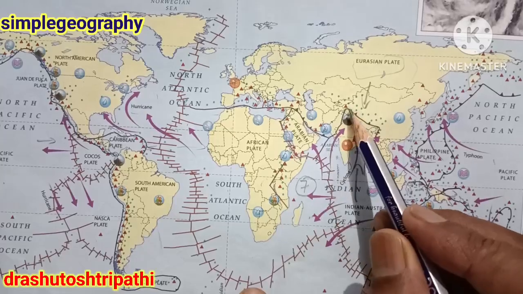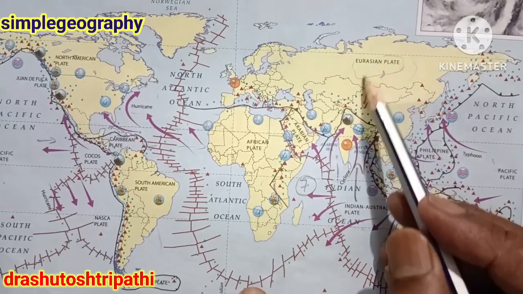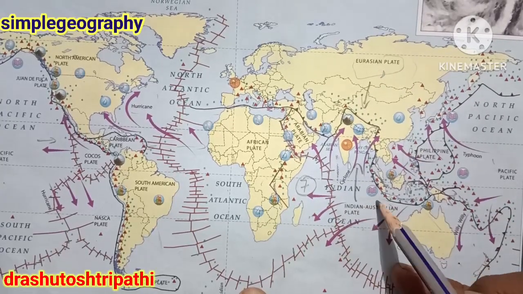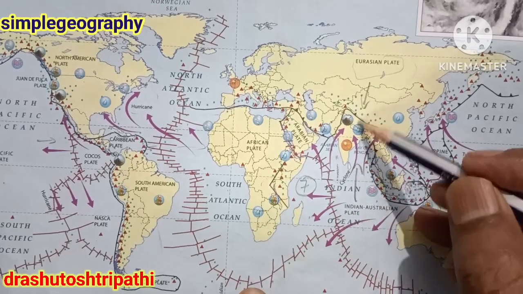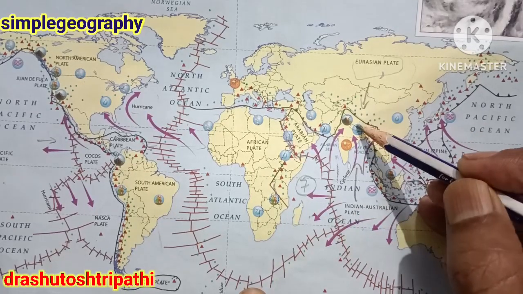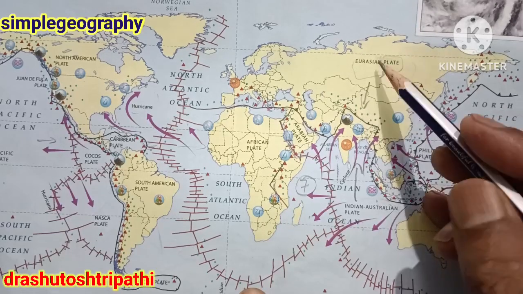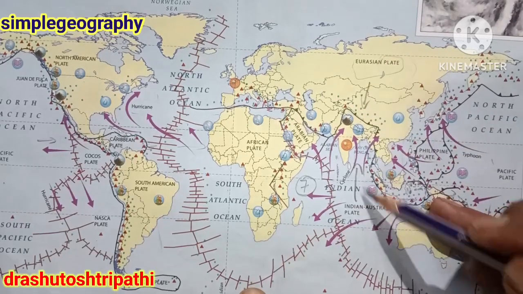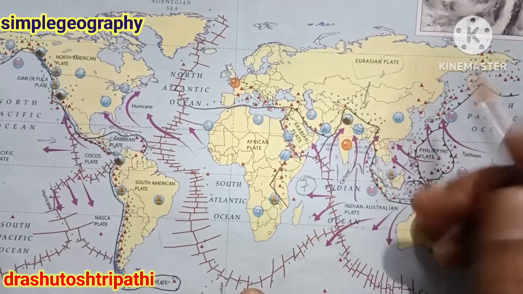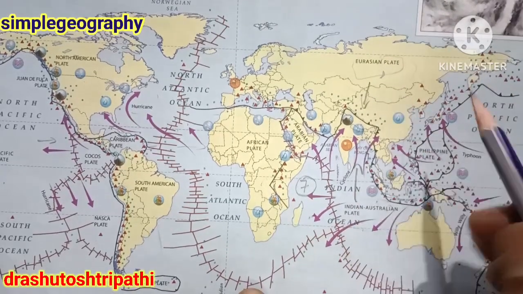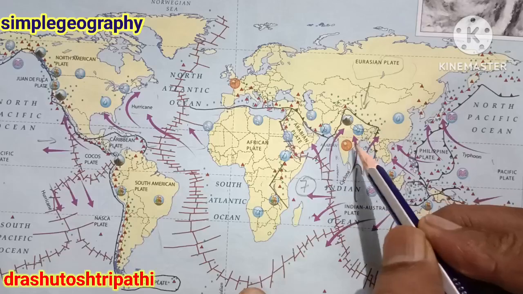See, this is the Himalaya. This is the Eurasian plate, and this is the Indo-Australian plate. Both are continental plates. When these plates move together, this plate moves this side and that plate moves that side. When the Eurasian plate and the Indo-Australian plate collide with each other, the result is the Himalaya. One important thing about that: there is no volcanic activity.